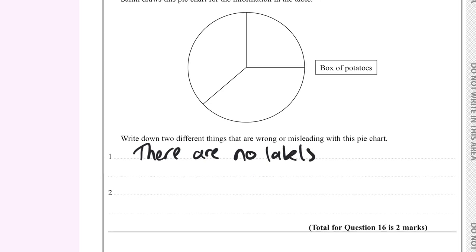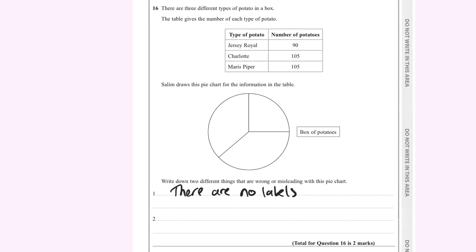Now, if you actually calculate what these values should be, in terms of the angles, if you add all these three up, 90 plus 105 plus 105, these add up to 300. Now, they don't add up to 360, so I wouldn't expect a 90-degree angle for that Jersey Royal one.